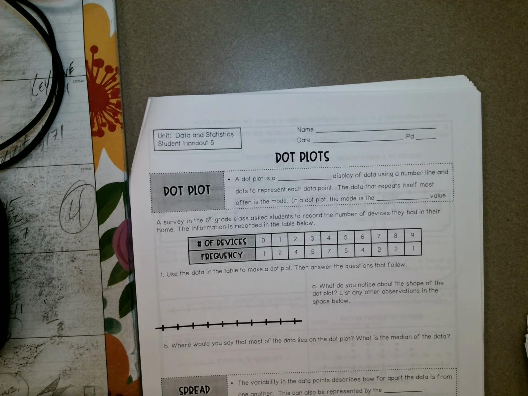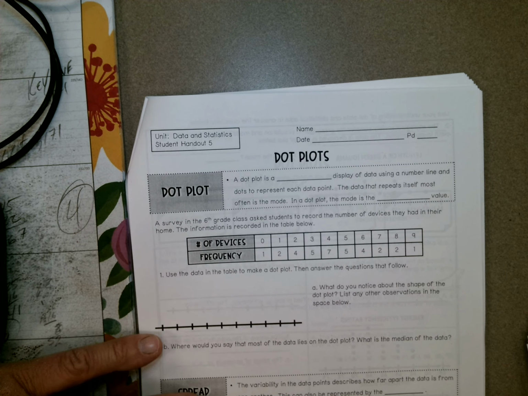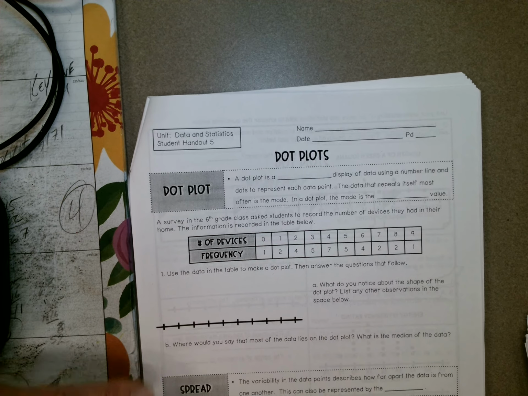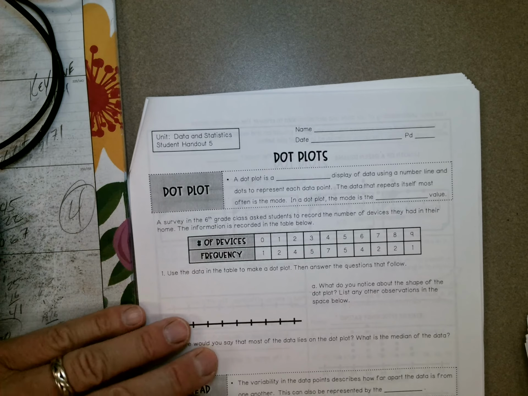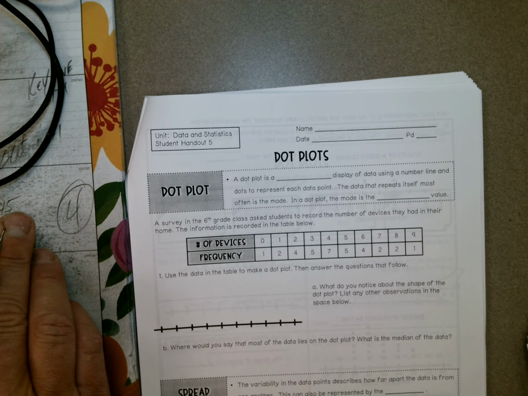Just got done reviewing our measures of variability, the MAD, the mean absolute deviation, that is, the measures of center, and maybe statistical questions. Checked our homework. Today we're moving into dot plots. So let's get after this thing. It's not too bad, but we do have some vocabulary that we need to go over here, okay?